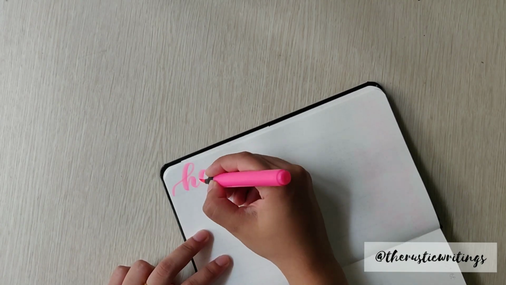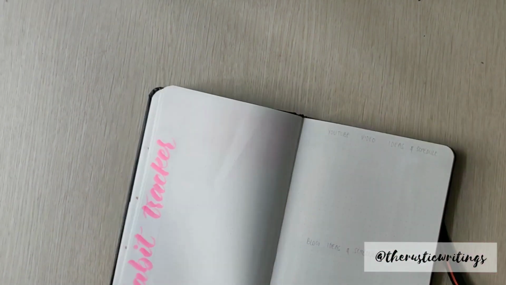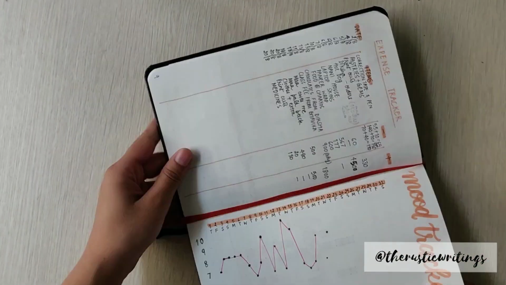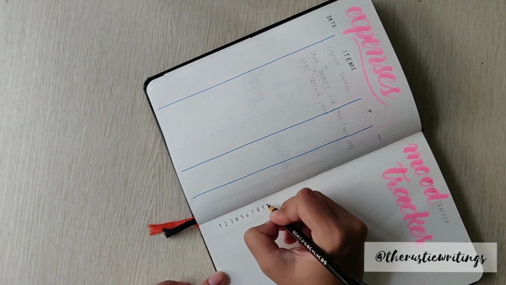Next up, I'm doing the heading for habit tracker and mood tracker. So this is it, and the mood tracker is going to be just like the last time, just the dates and the days and a scale from 1 to 10.